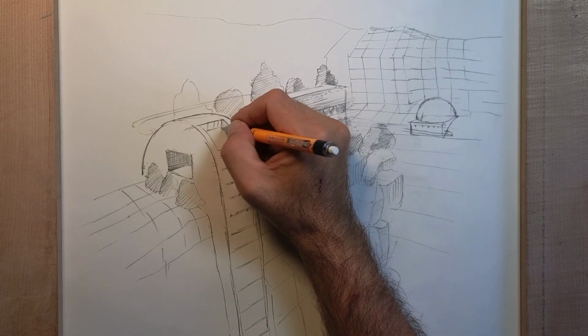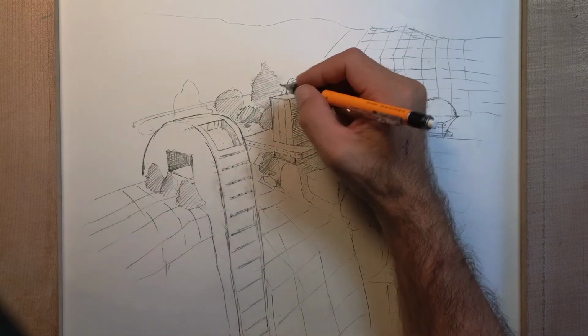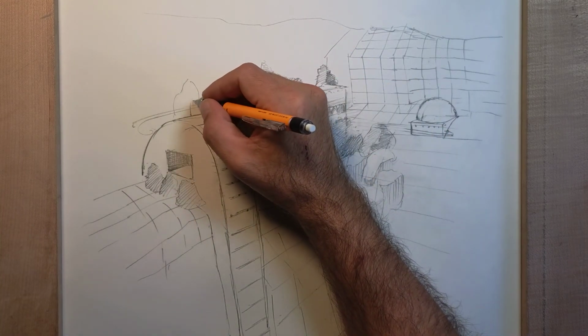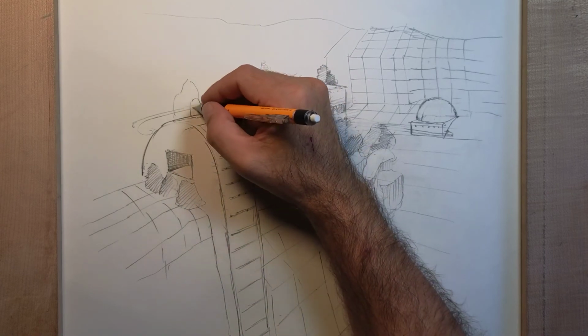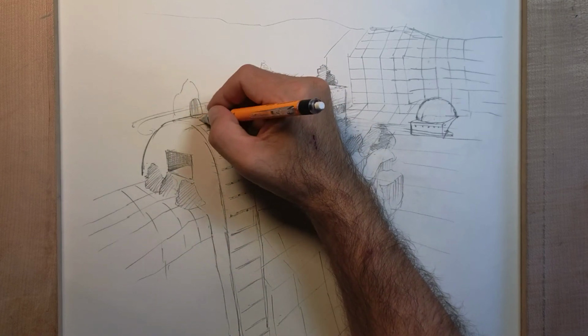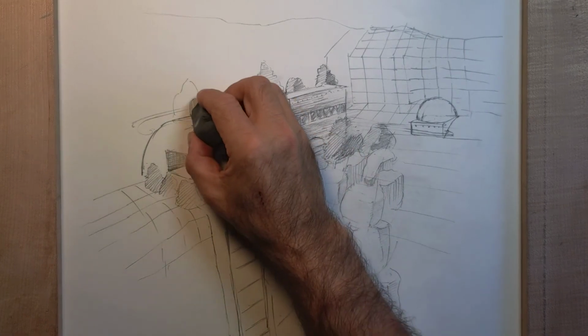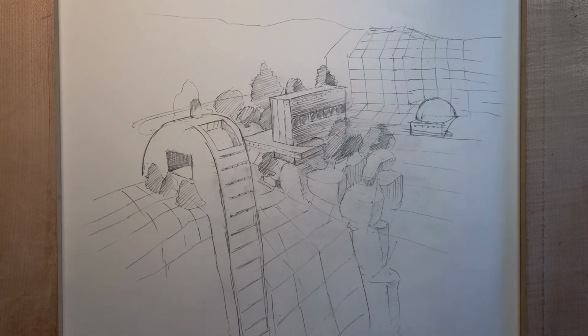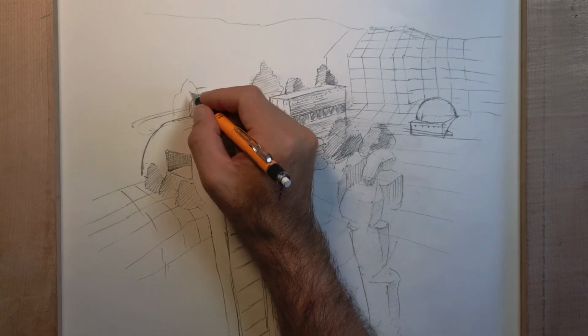But there's also a sense of the material that these things are made of. There's a sense of the scale that they're operating at. They feel very, the shapes, all of it feels very like Star Wars to me.